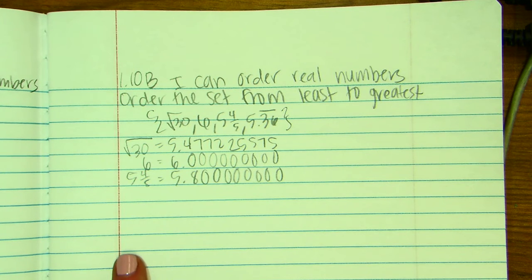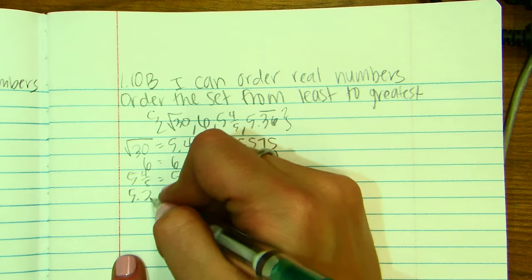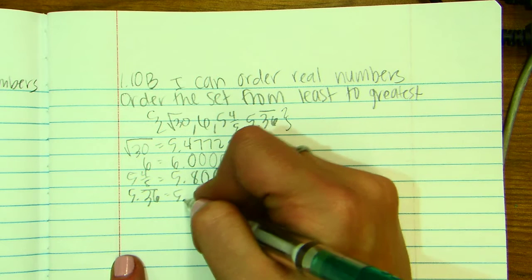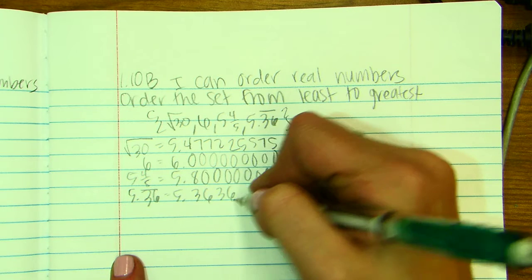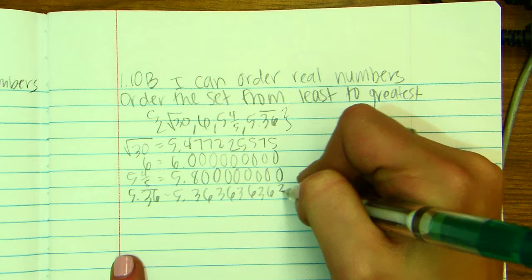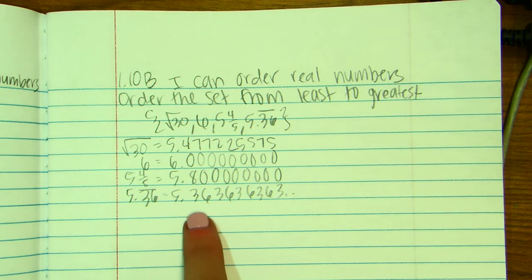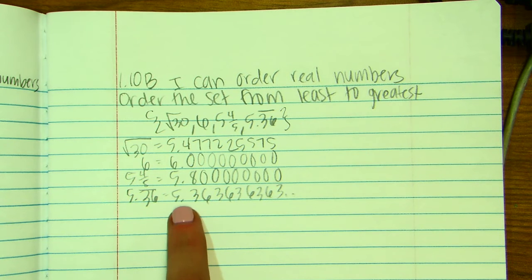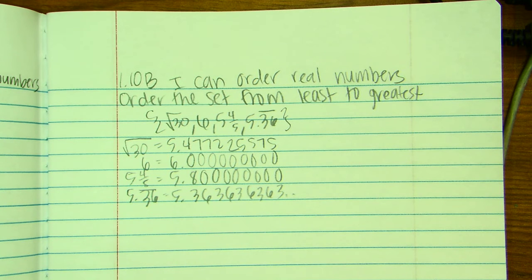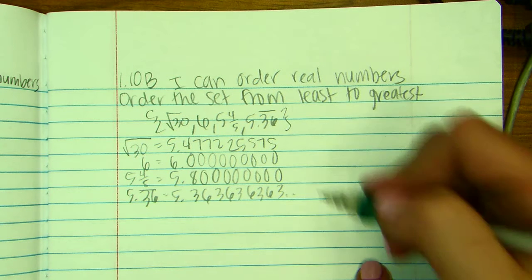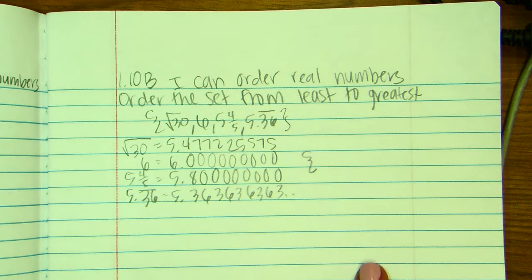And then 5.36 repeating is 5.36363633. And we'll keep going. Okay, now that I have all of them written as decimals, and I have to be careful to line up the decimal point, that way I can easily compare place values. I can see which one is the least out of these. So which one is the least?